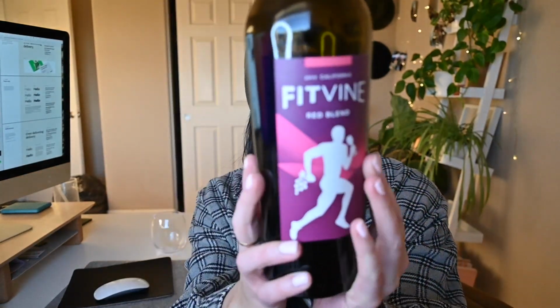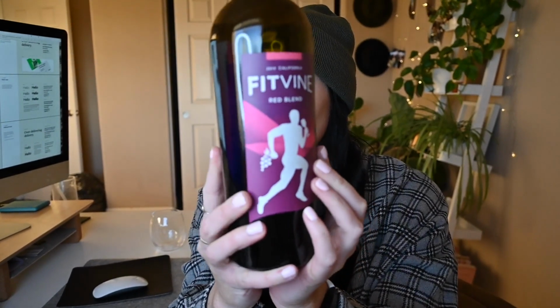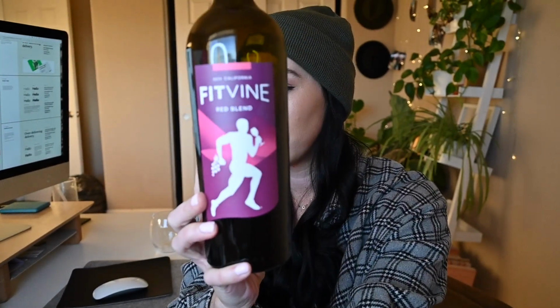And the wine of choice today is Fitvine. I always have trouble focusing. It's actually a lower sugar, lower calorie wine. It's supposed to be a little bit better for you. So it's definitely light bodied and actually pretty dang good. So I'm gonna pour myself a little bit.